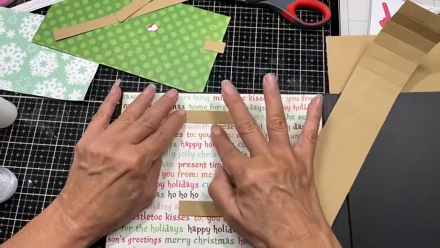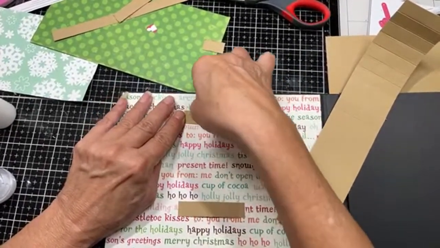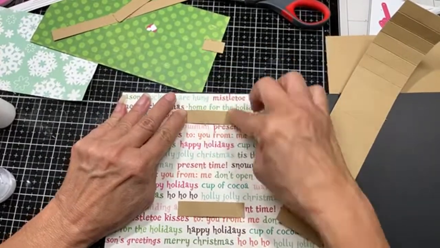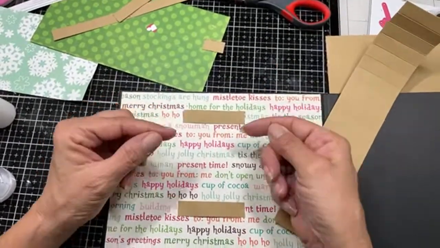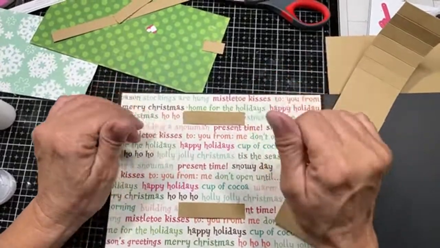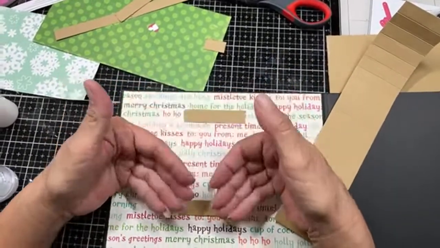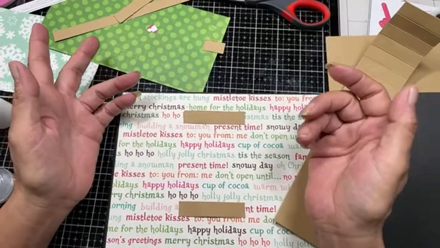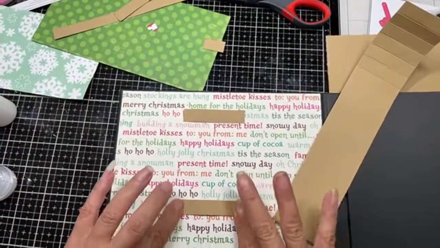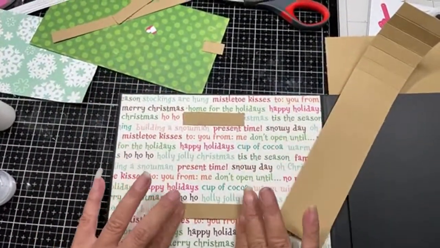This one should have been a little bit looser in between. I probably should have scored those and then tucked them under. That's what I should have done, so that way they just slid through it. But I didn't do that, guys, because that would be like thinking like Mayming. And I'm not Mayming.